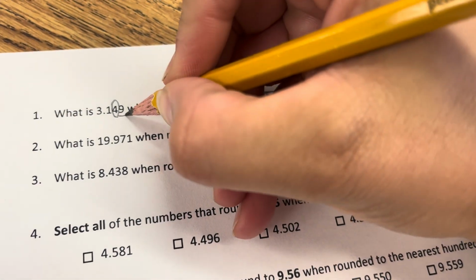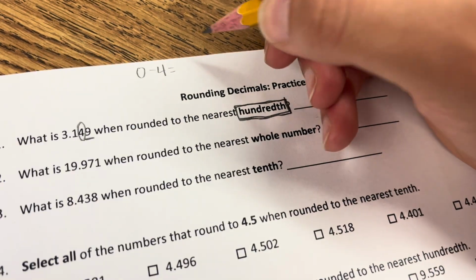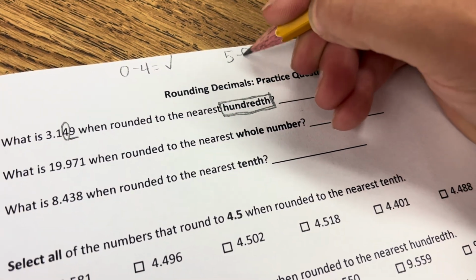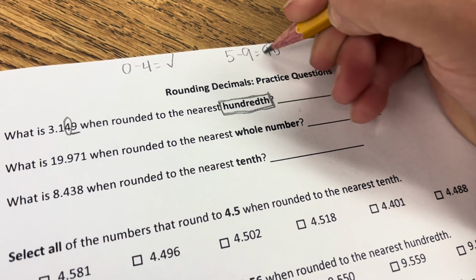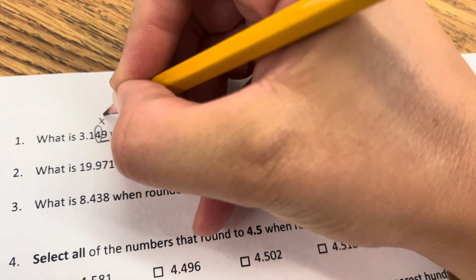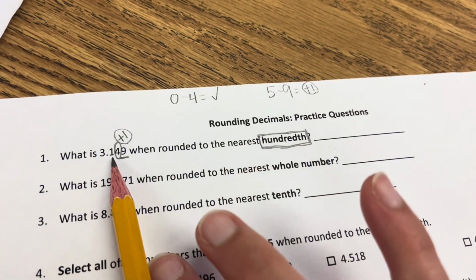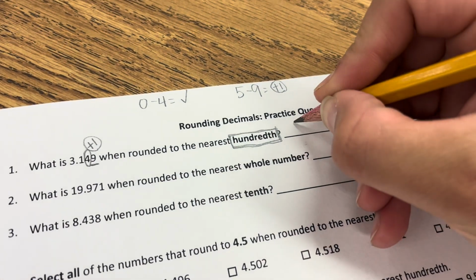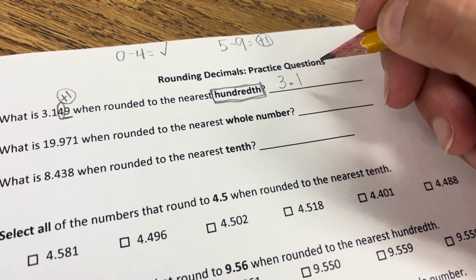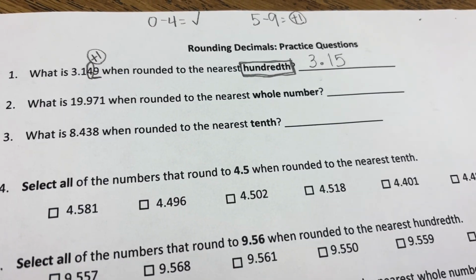You're going to move to the right and you're going to underline that next number. I'm going to write up top just for me that a 0 through 4 means your circle stays the same. 5 through 9 means that you're going to add 1 to it. So because this underlined number is 9, that means I'm going to add 1 to the 4. Anything that's in front of your circle stays, which means the 3 stays, the decimal stays in the same spot, the 1 stays. That 9 is going to bump that 4 up to a 5. So I have 3 and 15 hundredths.